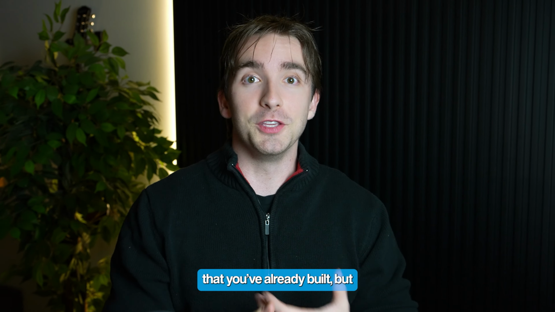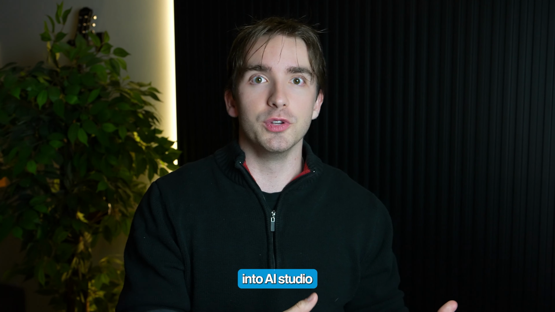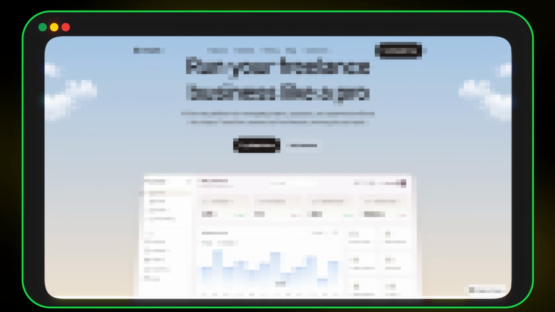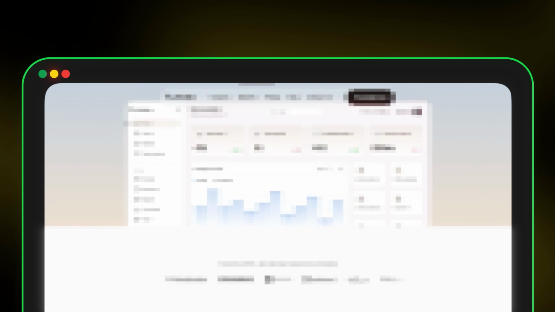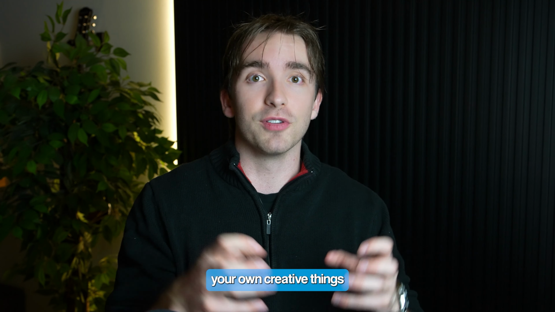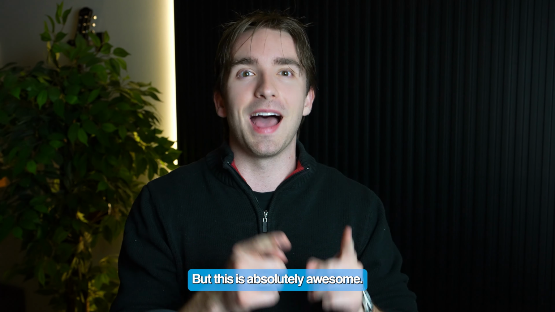So if you have websites that you've already built, but you want to bring them into AI Studio, just copy the URL and throw it in the chat just like that, and it will bring the entire website into AI Studio by rebuilding it from scratch. Of course, be smart with this. Don't steal other people's stuff. Just use it to create your own creative things inside of AI Studio, but this is absolutely awesome.